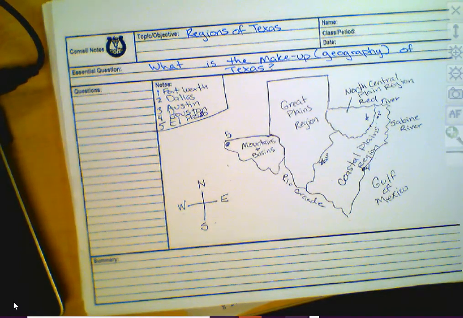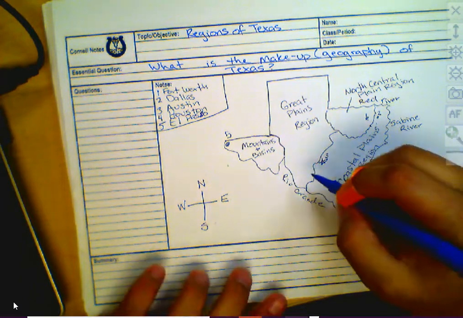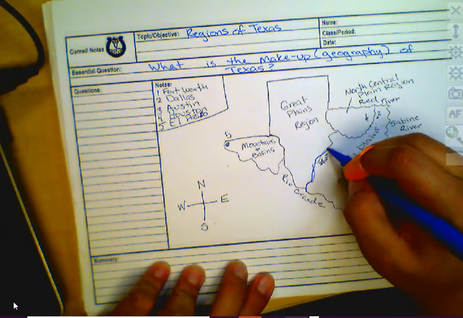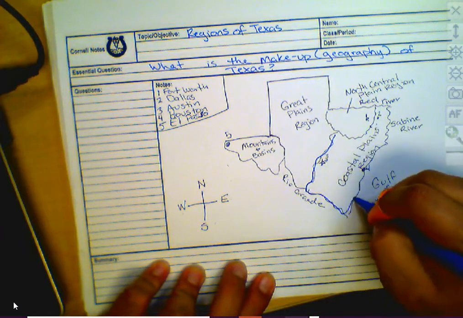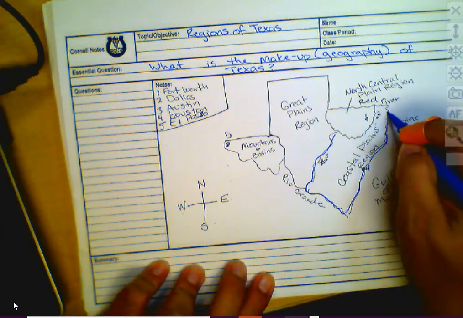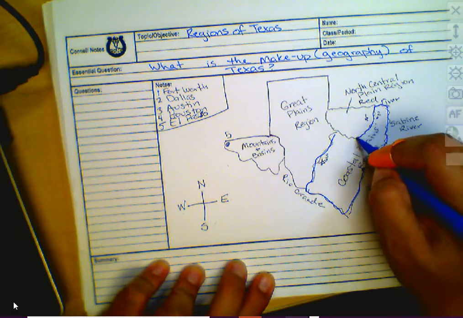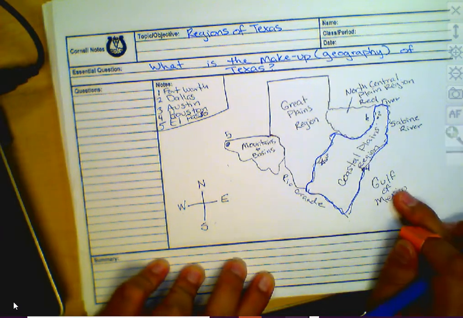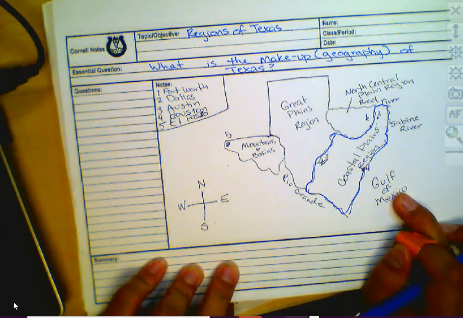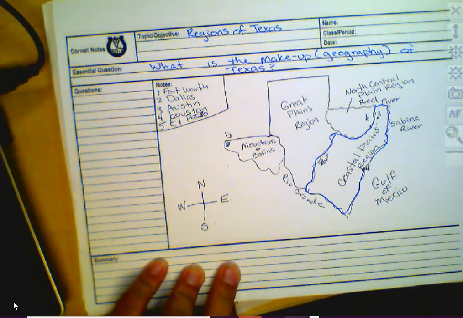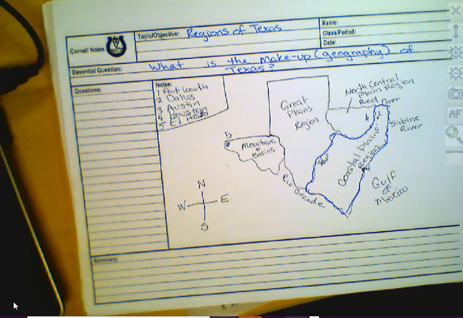But before you turn these in, I want you to color the coastal plains blue, because the coastal plains is made up of the most rivers. It also is on the Gulf, and so it has a lot of water in there. So we're going to color that blue.